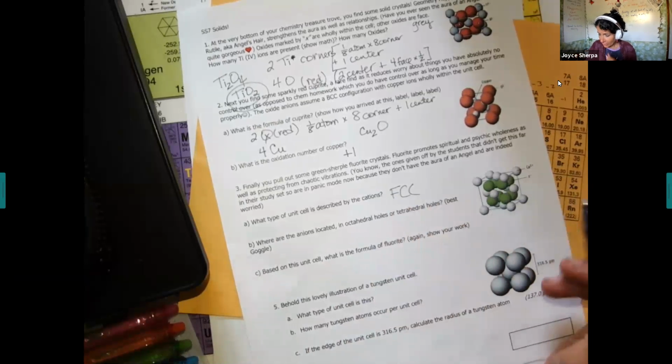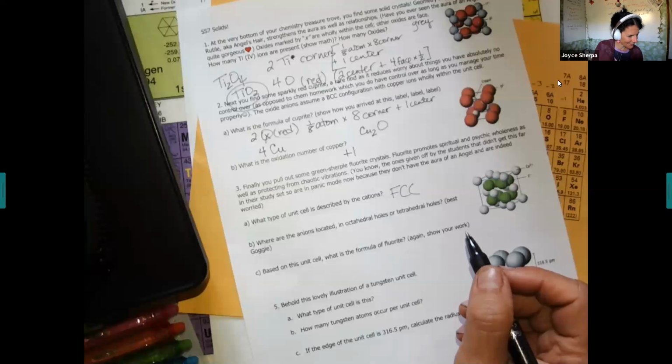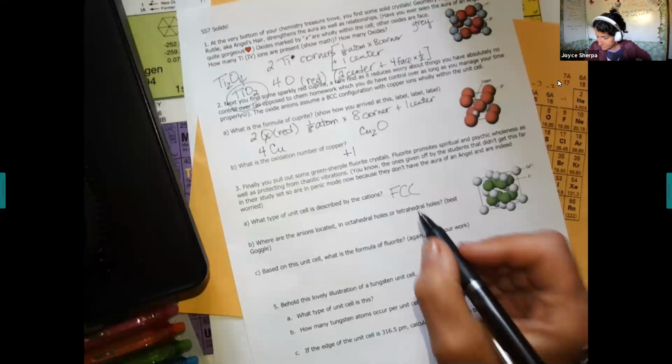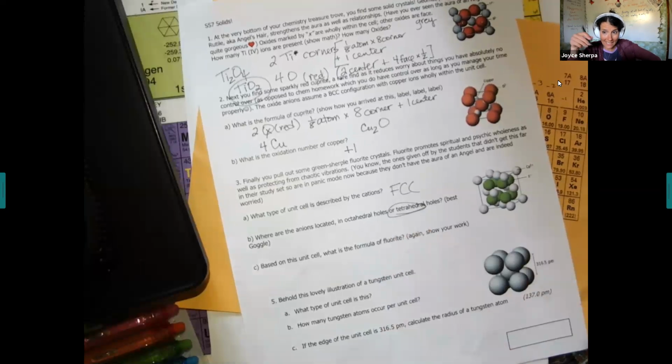The anions are in, so I didn't talk about this, and I'm looking at my answer key because I never. So they're all tetrahedral holes. Sodium chloride is octahedral holes.